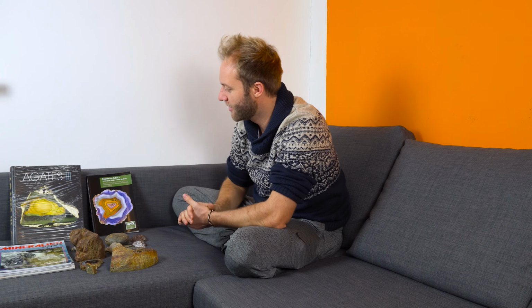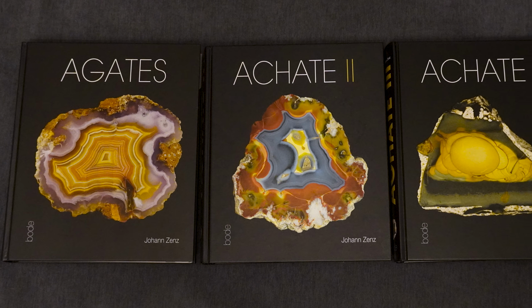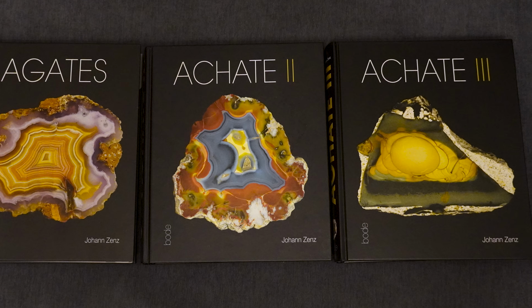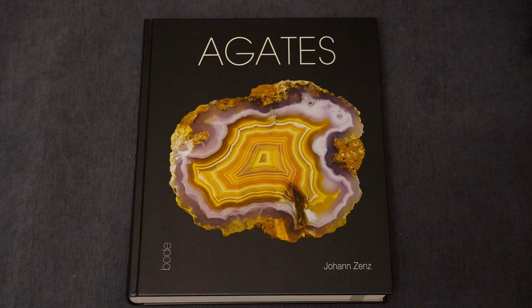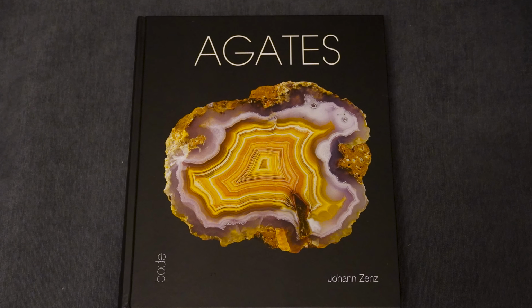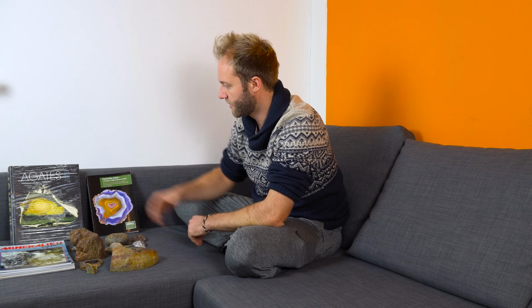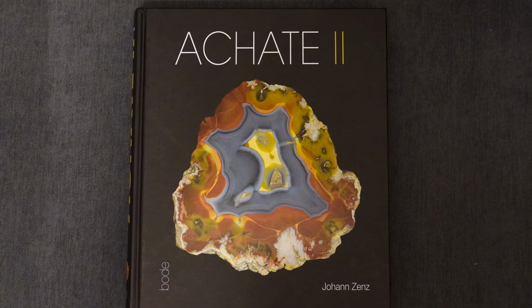There's three different prints of this. So there's Agates 2 and Agates 3, all with different pictures and information inside of these books, and these are pretty big. They have been published by Johann Zenz, who is the author of these books, and I think currently in the United States these are also sold out, but I will bring a couple of these sets to the show in Tucson if you're, for example, interested in getting some of these books.